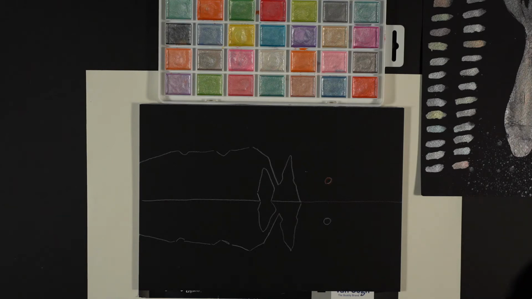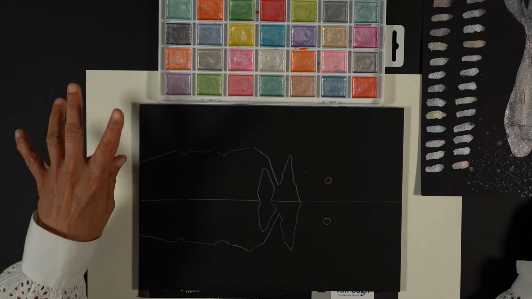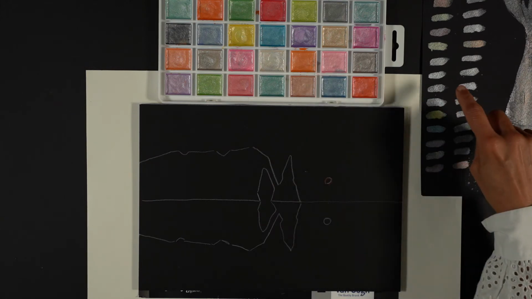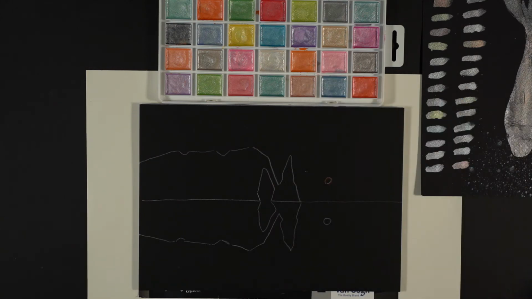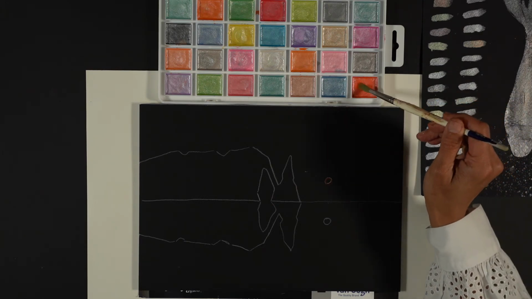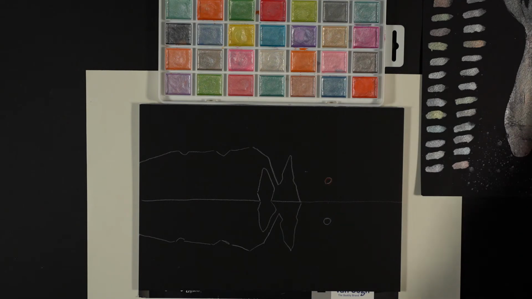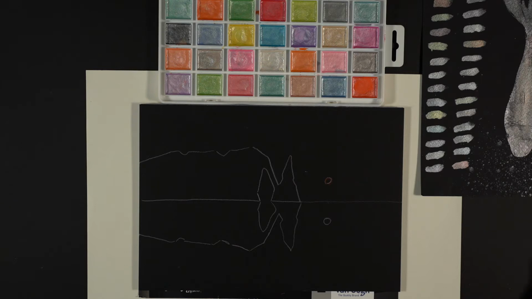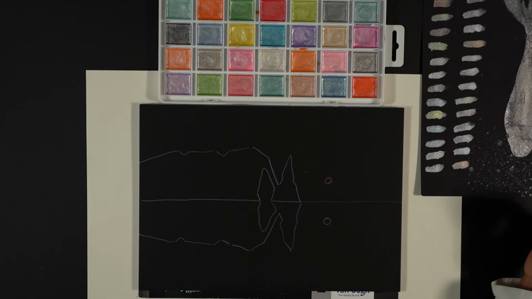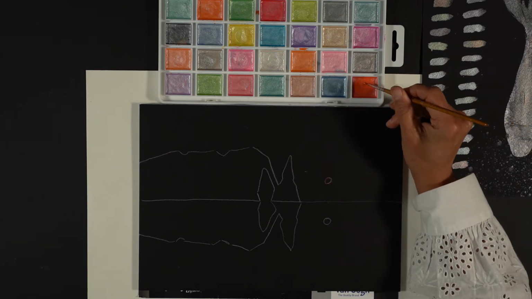Now, the next thing that we want to do is we want to start with the sky, yes, but first the sun. So find this orange that you like the most. I think I would like to use this one at the bottom over here. So I am going to take my brush and add some water on this and leave it alone for about maybe 10 seconds, and then I'll be able to paint with it. So the first thing I want you to do is find the orange that you want to paint the sun in the sky with.